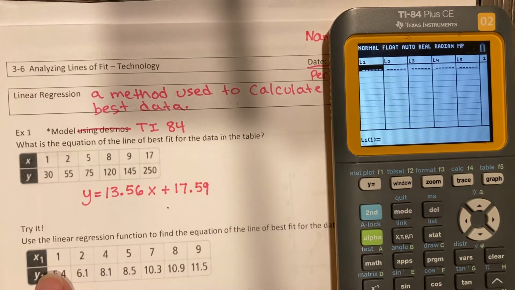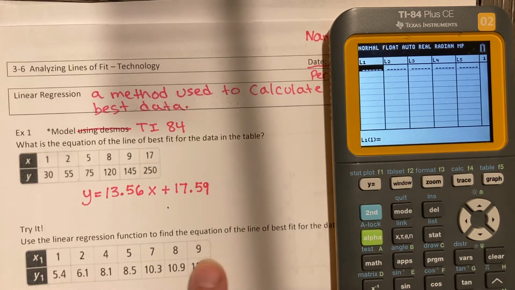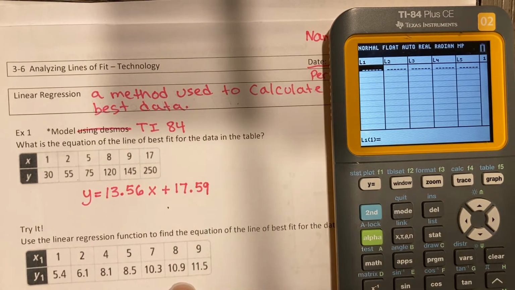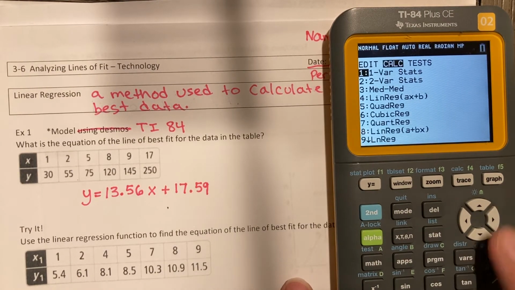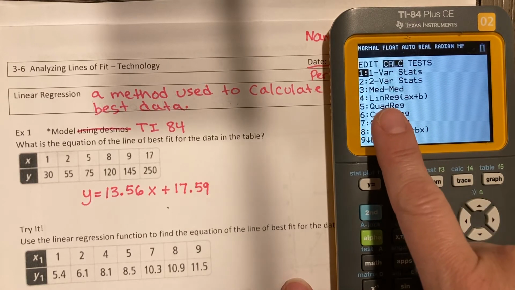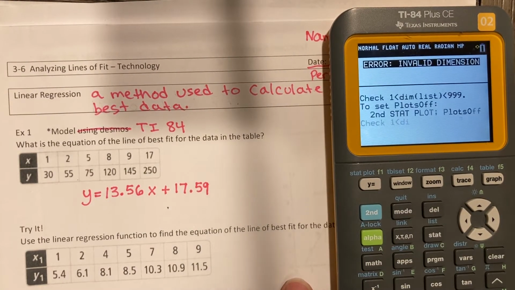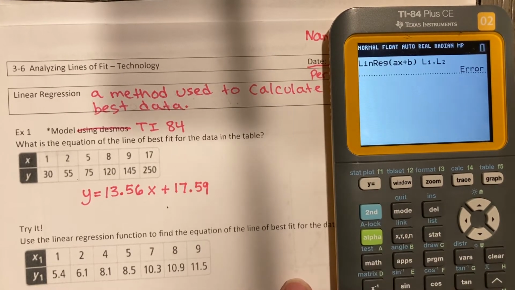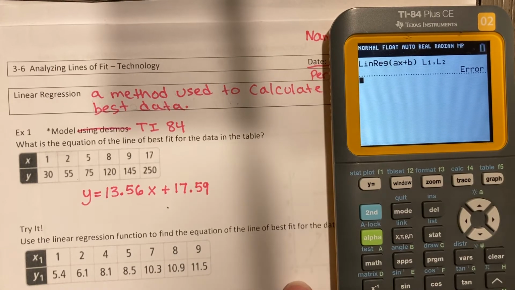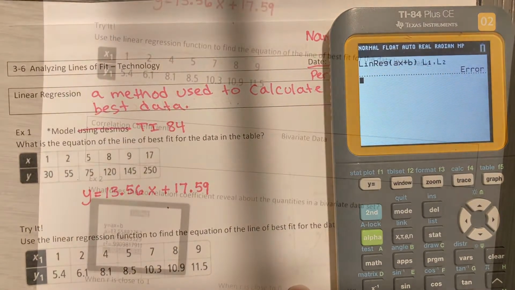So in your list, put in these numbers that are in this table for list 1 and list 2. Then remember, you'll go to Stat, you calculate, and we want the linear regression. So choice 4, and it brings it up. I don't have any data, but it'll bring it up for you in your calculate screen. So go ahead and do that, try it now.